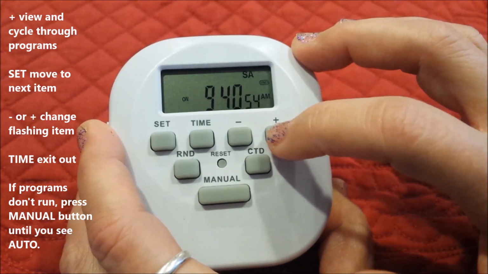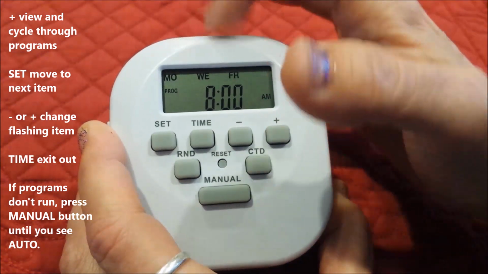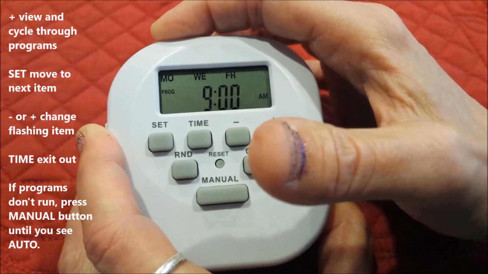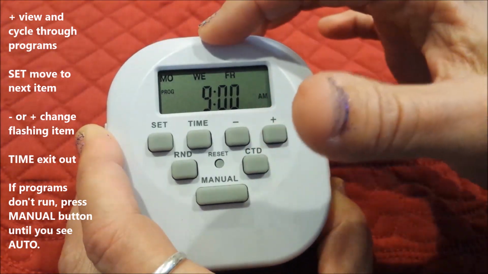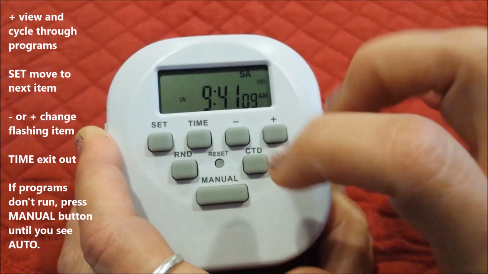Now if I go in and look, program 1 on is at 8 a.m. Monday, Wednesday, and Friday, and it goes off. Program 1 turns off 9 a.m. Monday, Wednesday, and Friday. And you can hit time to exit out.